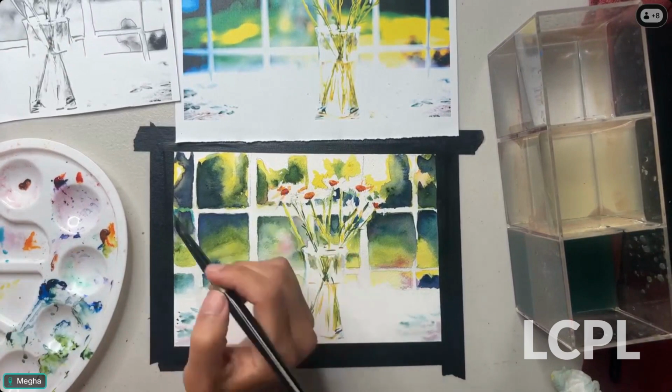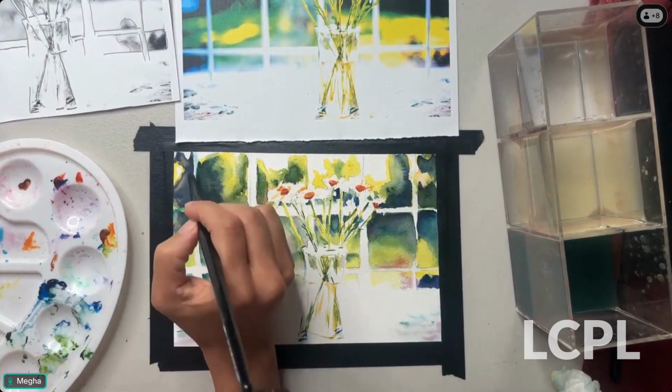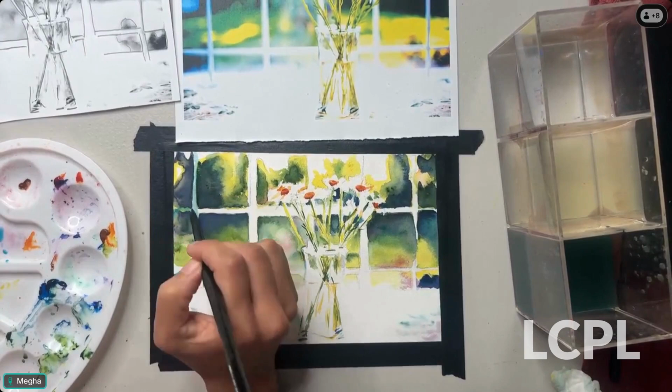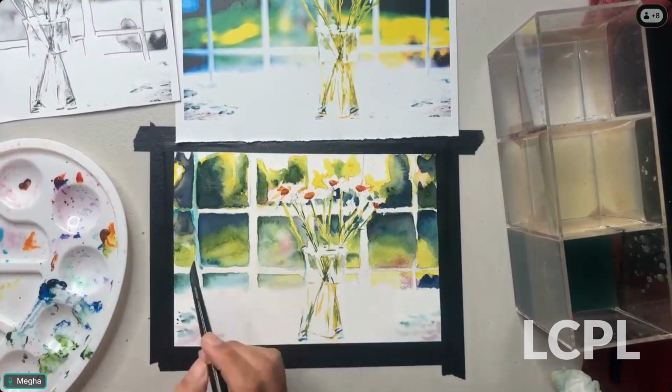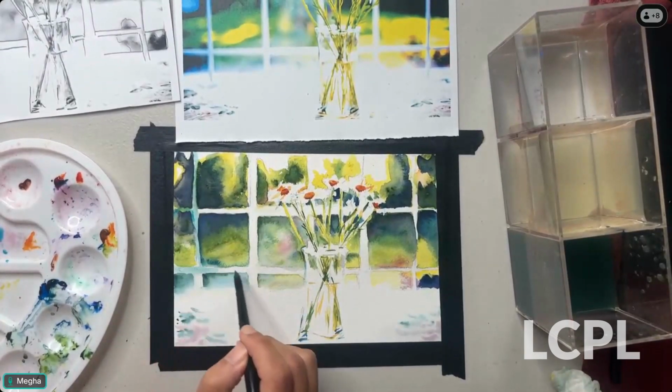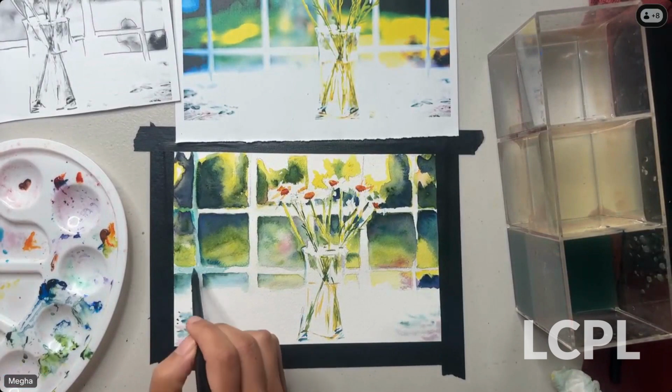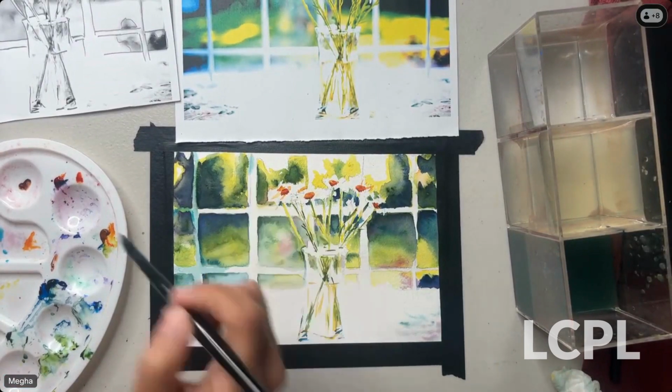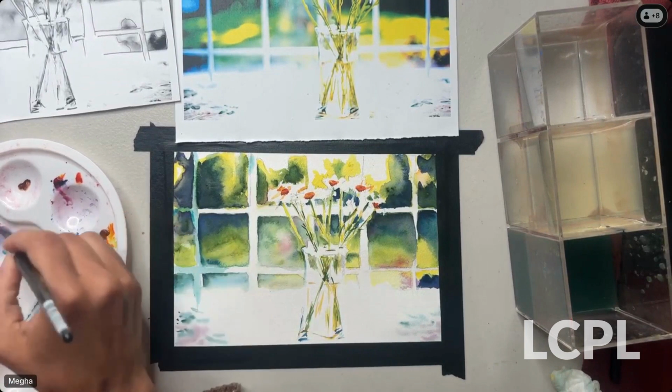Okay, I'm going to take some blue. I'm going to go down. Same with purples.